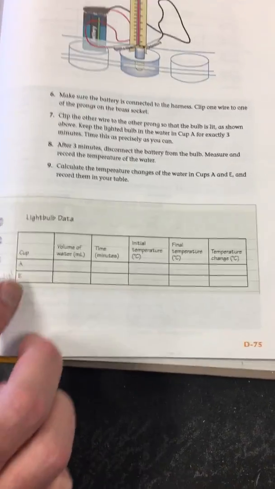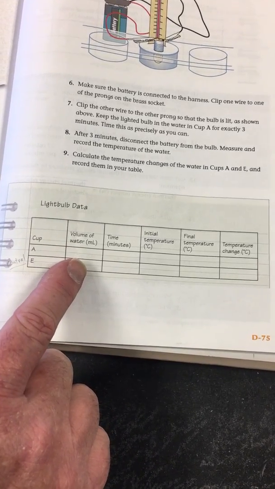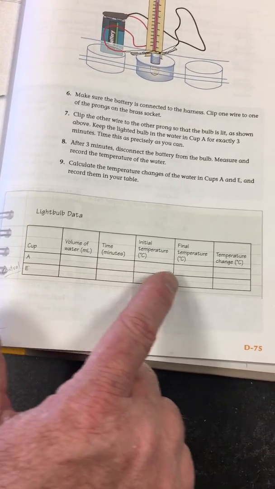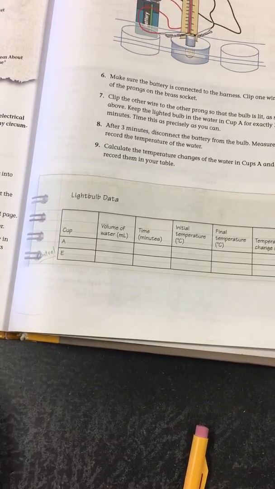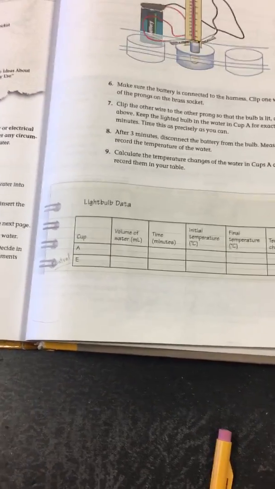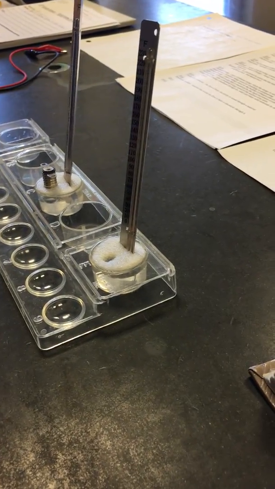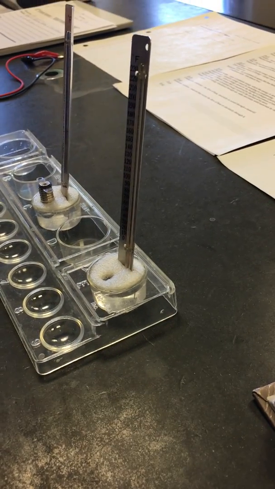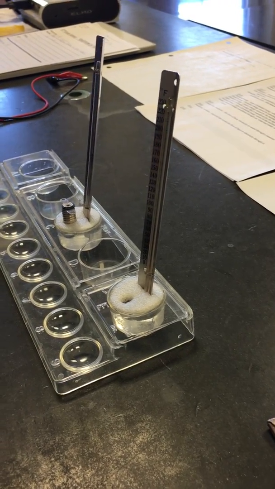So we should have our cups, our volume of water. We said our volume of water was 12 milliliters, and this is true for cup A. We don't know all this stuff yet. In cup E, we are going to set up a control unit here, and our control is just going to be the same amount of water, 12 milliliters, and we are going to get the measurements of the initial temperature in degrees Celsius.